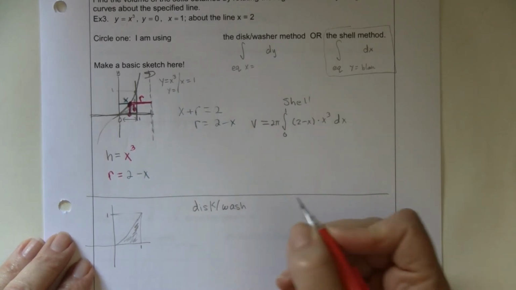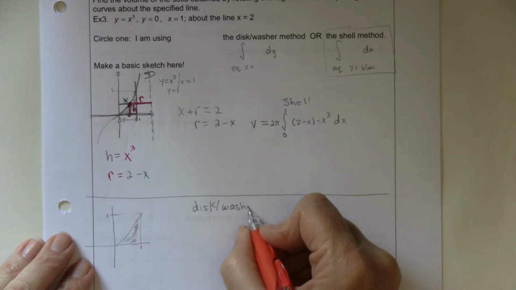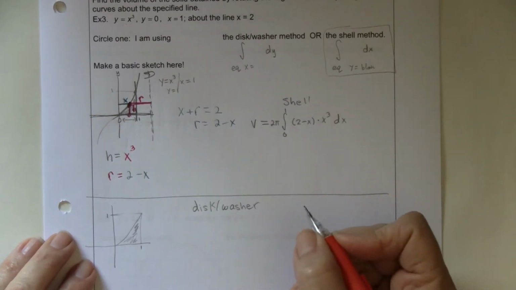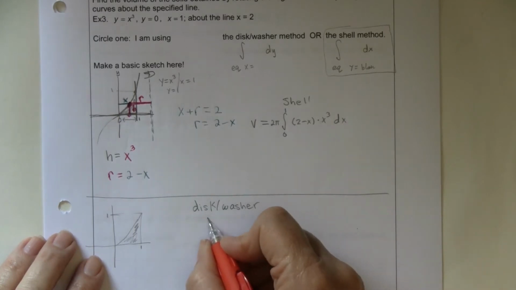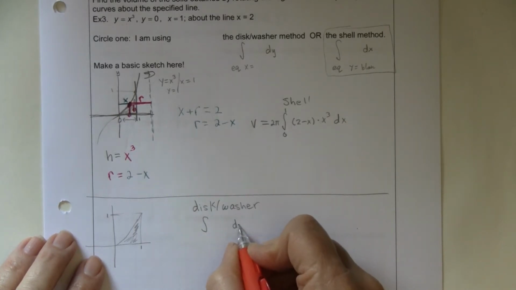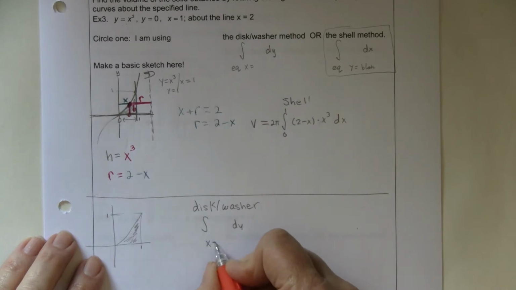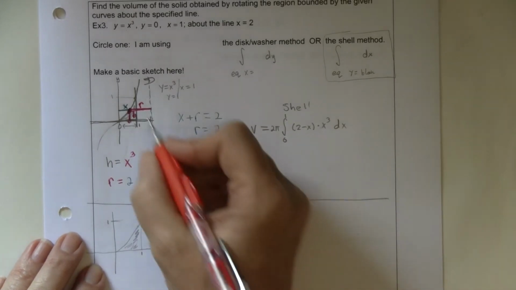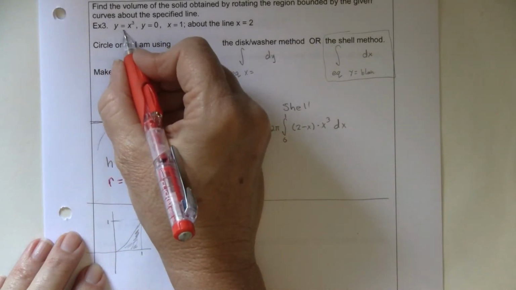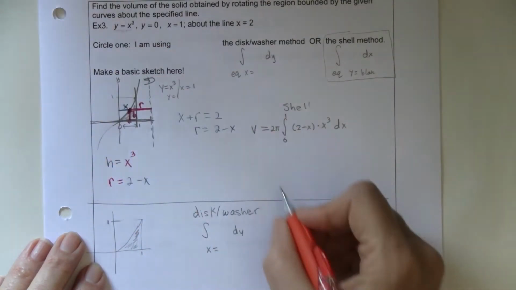So if we decide that we're going to use the disc washer, then what we know is that we need our equations to be solved for x. They need to look like x equals, in order to use the washer. So the main equation that I have, I need to take the cube root of both sides.